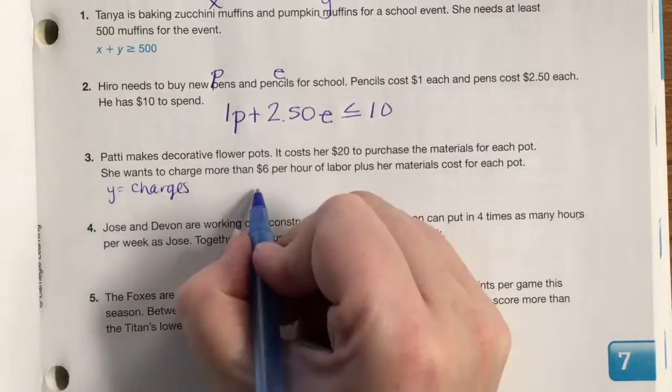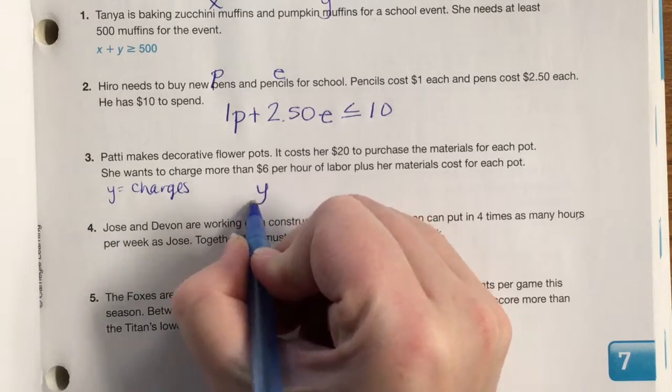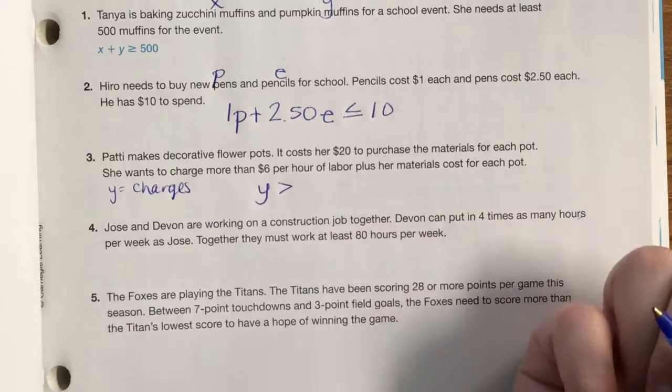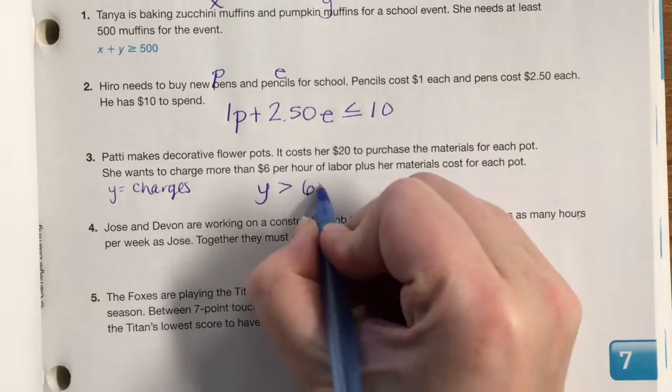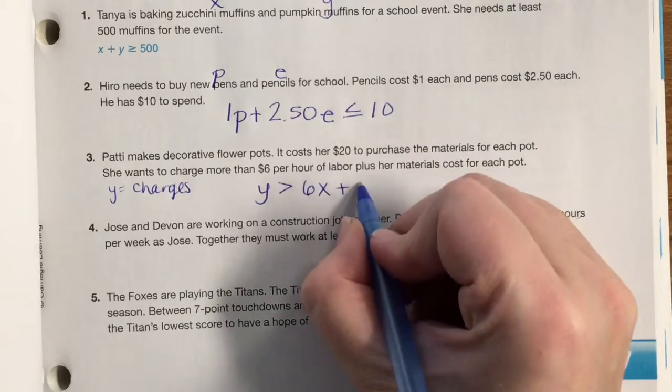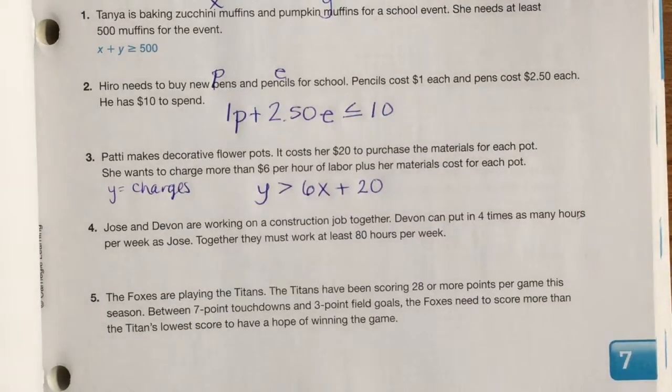She wants to charge greater than $6 per hour, and I'm going to call H the hours, plus the cost of the materials, which is 20. And that's it.